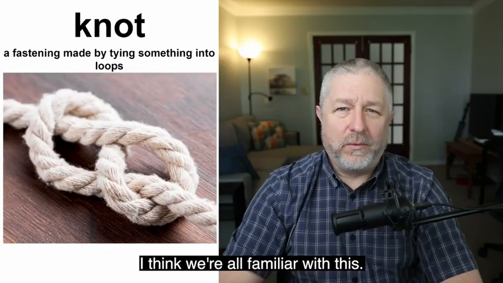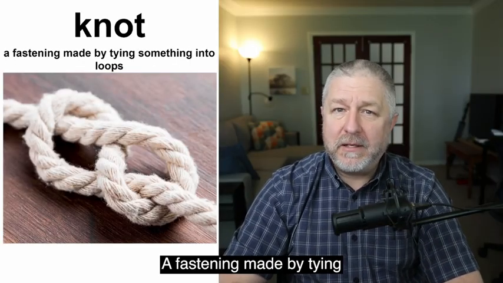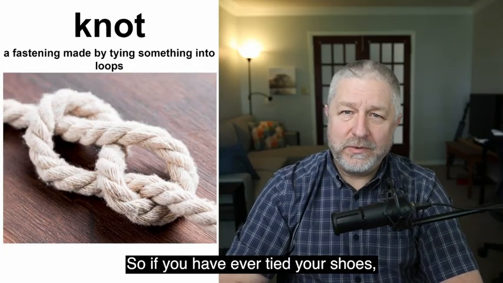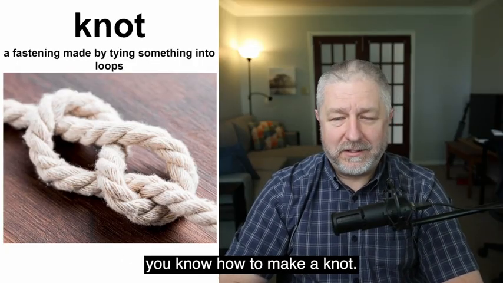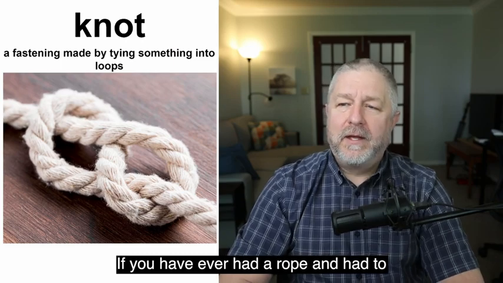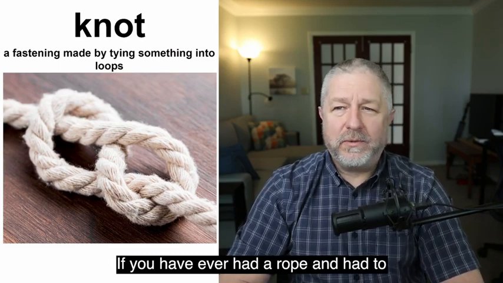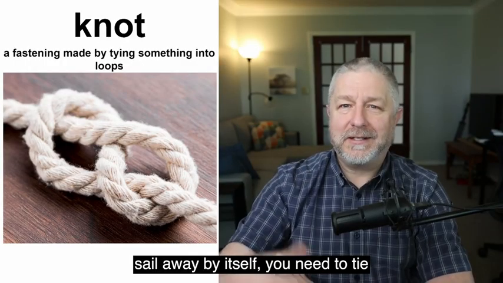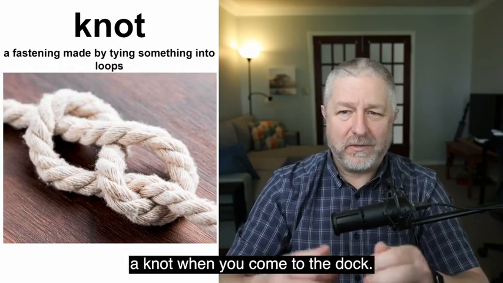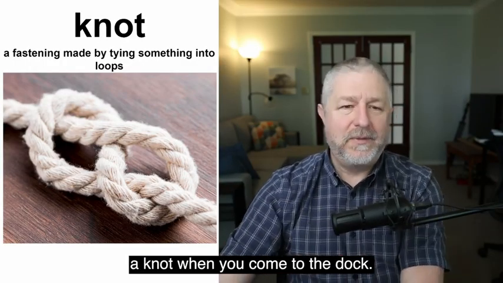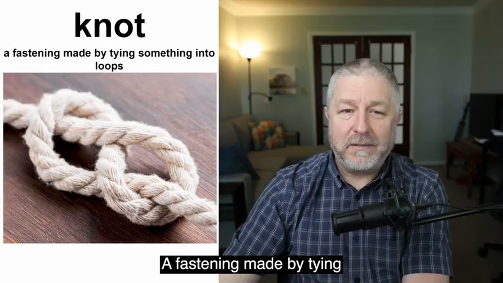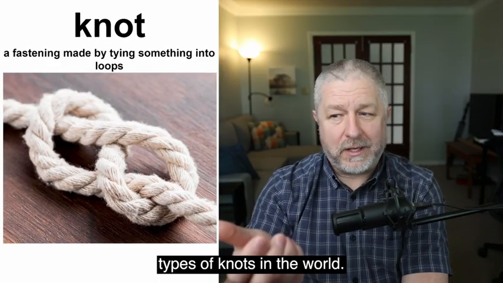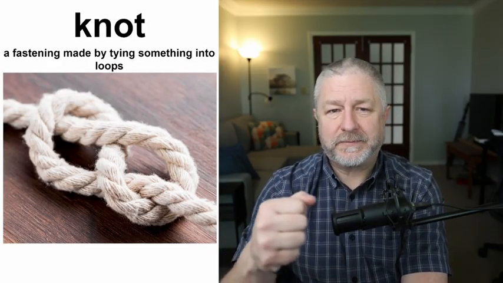A knot, I think we're all familiar with this, a fastening made by tying something into loops. So if you have ever tied your shoes, you know how to make a knot. If you have ever had a rope and had to make sure your boat doesn't sail away by itself, you need to tie a knot when you come to the dock. So a knot, a fastening made by tying something into loops. And there are many different types of knots in the world.